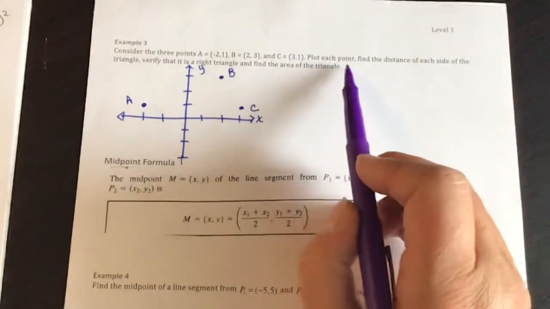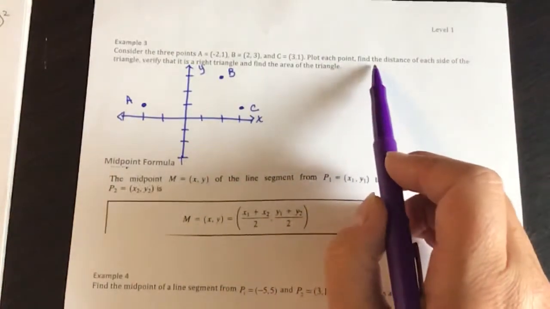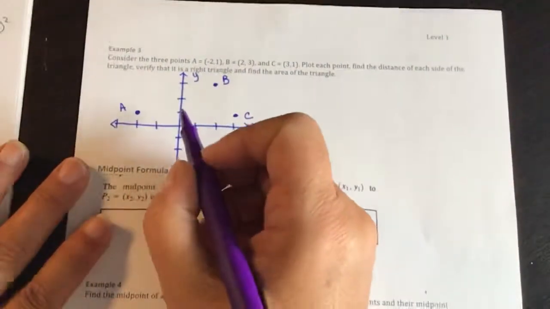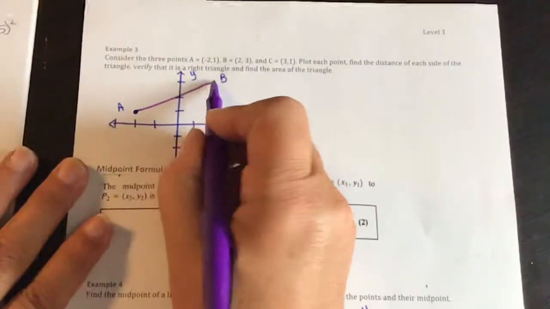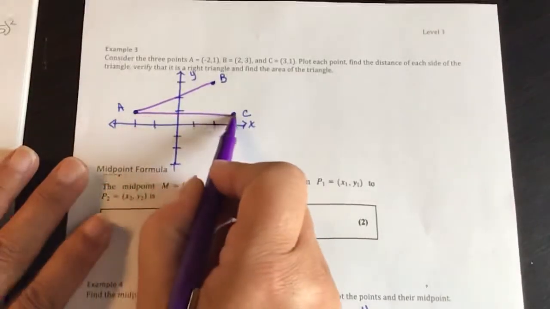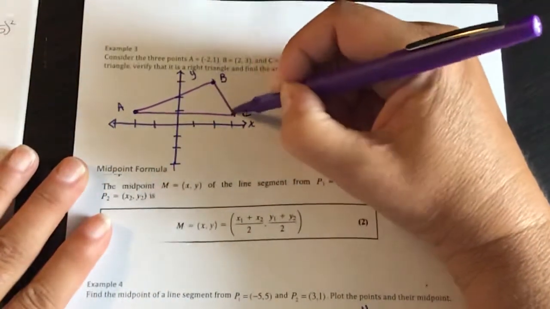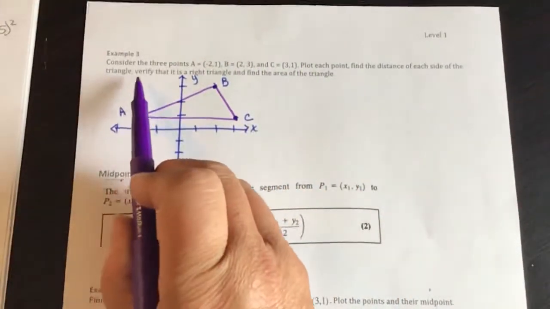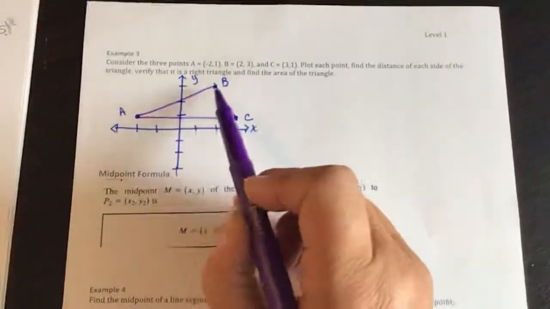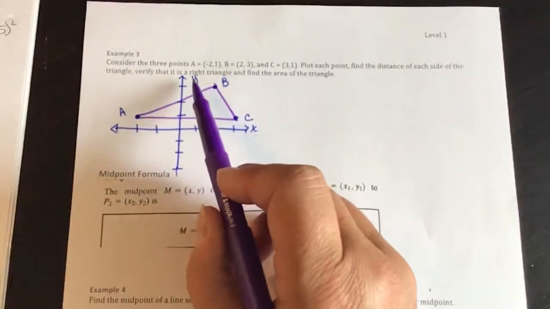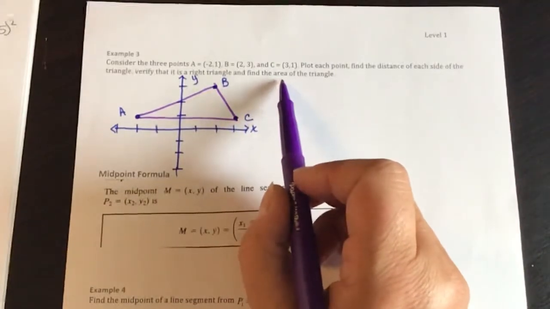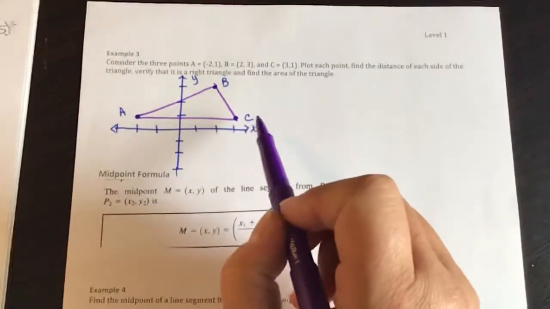And here it does tell us to plot each point. Find the distance of each side of the triangle. So I'm going to have a triangle here if I connect the dots. Here's one side, here's the other side, and here's the third side. So we're going to find the distance between the points, and we're going to verify that it's a right triangle, and we're going to find the area. So we got a lot going on here.